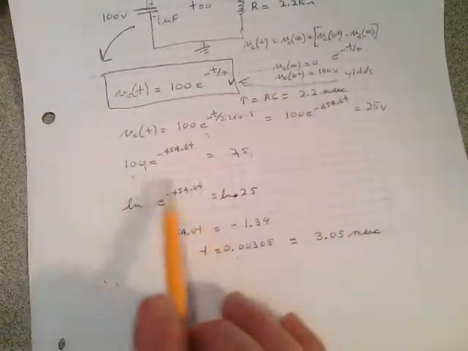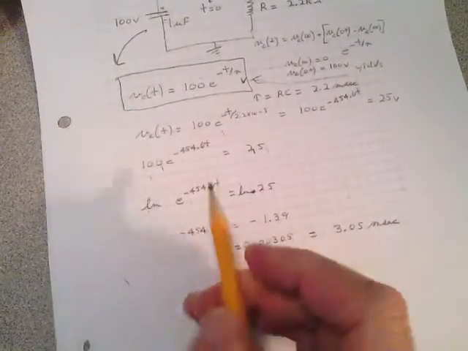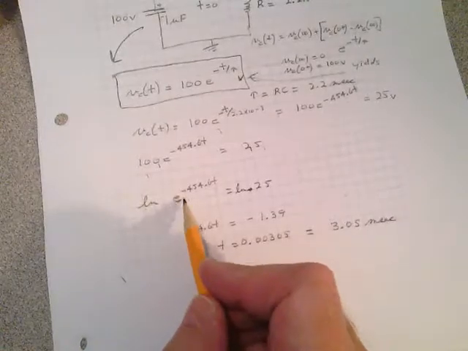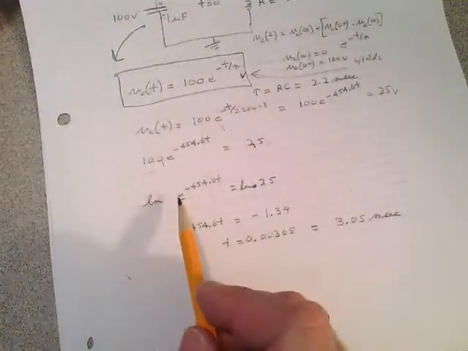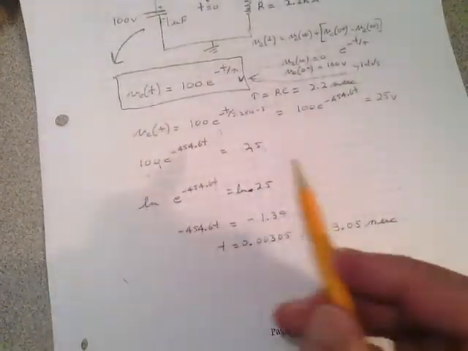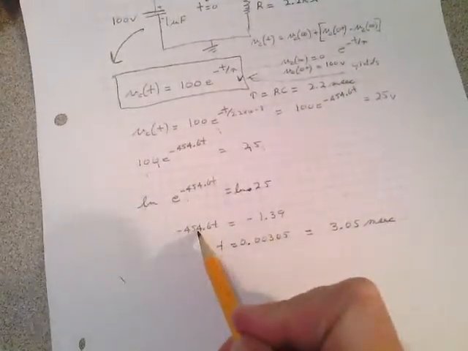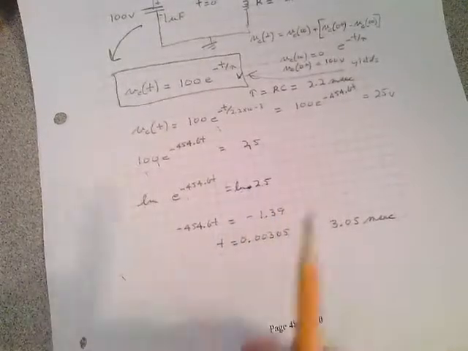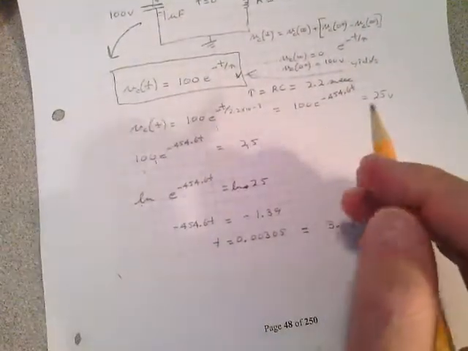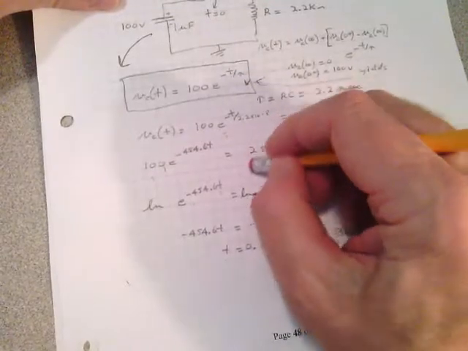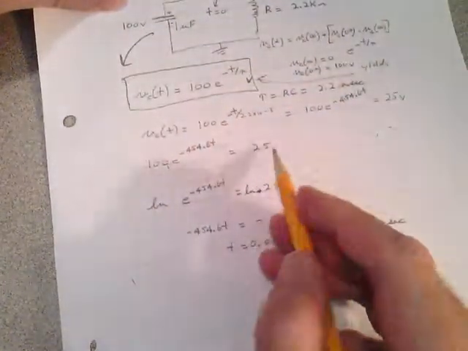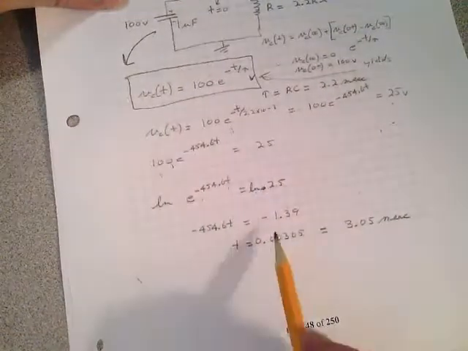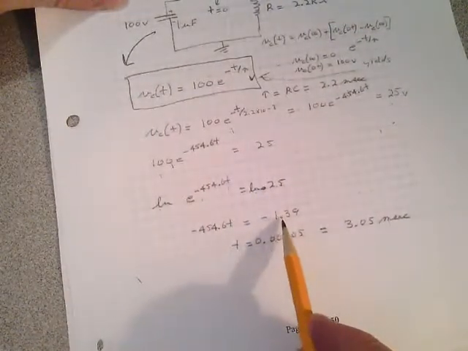You take the natural log of both sides at this point. That is, you don't take the base 10 log. You take the natural log because that's e here. So you take the ln of this, you take the ln of that, and what you have left over here is just the exponent, and what you have over here is whatever the ln of 0.25 is. What does that turn out to be? It's 25 divided by 100. You get 0.25 on this side. You're taking the ln of 0.25. It gives you negative 1.39.